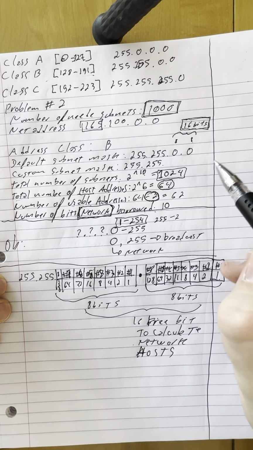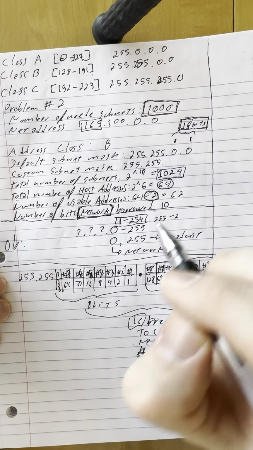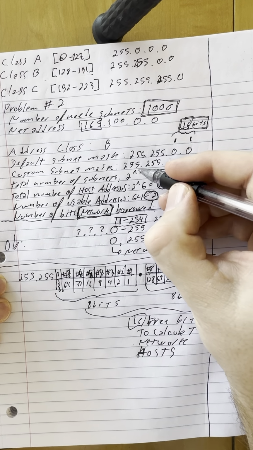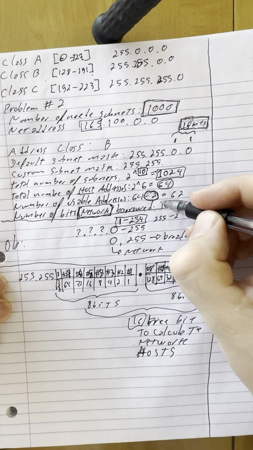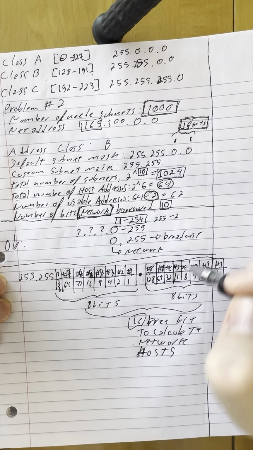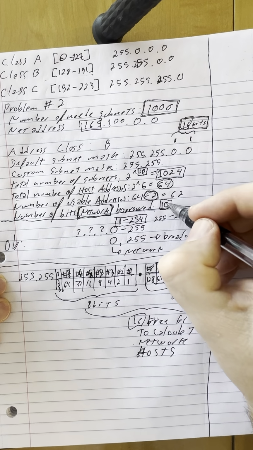So from these 16 bits we have available, how many are we going to have to use to have our 1,000 subnets? It's going to be 10.